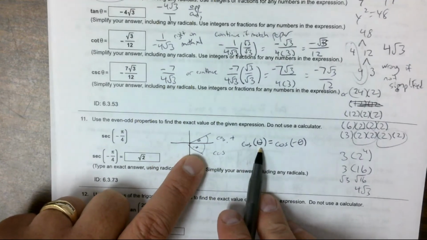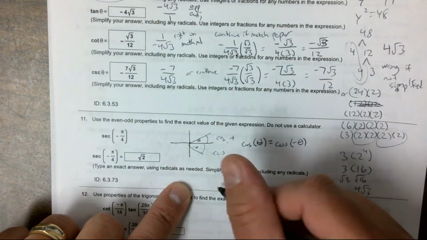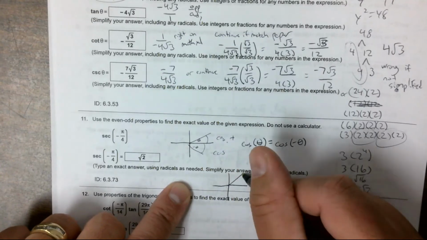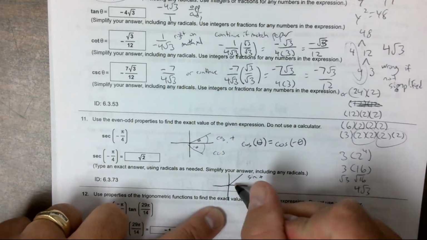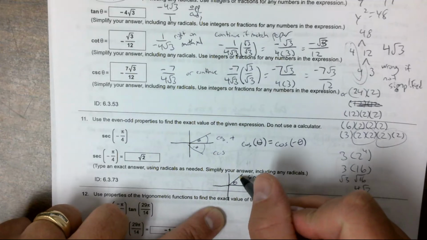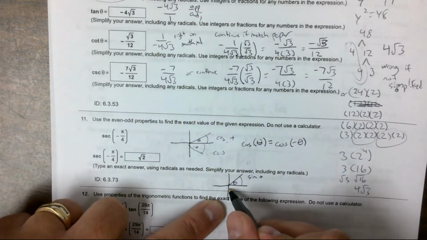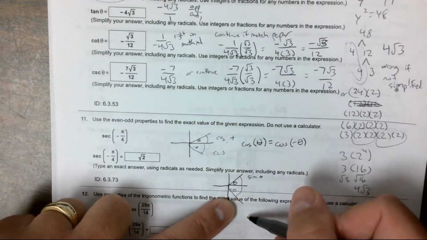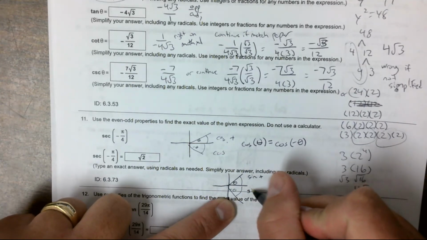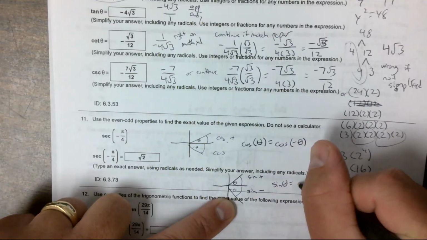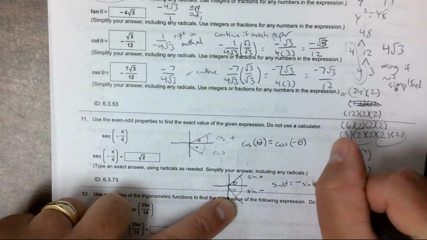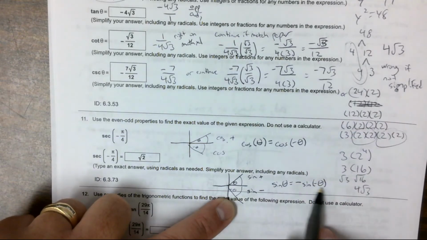But when you do sine that way, sine would be positive here, and we're calling that theta. But when we go to negative theta, like backwards the same amount, you're now below the axis, and so sine would be negative. So that means that sine theta is negative sine of negative theta. It's like you got to do a double negative.